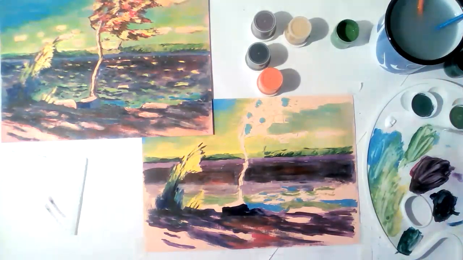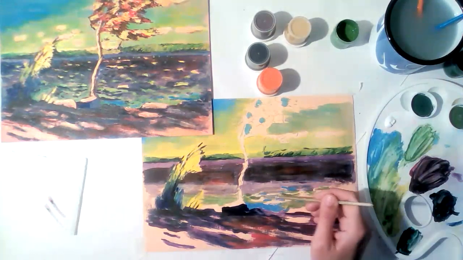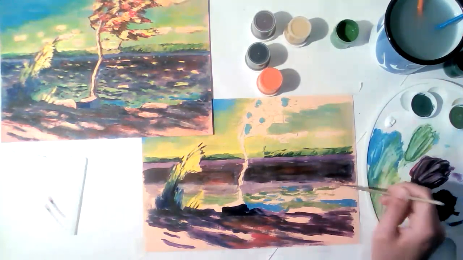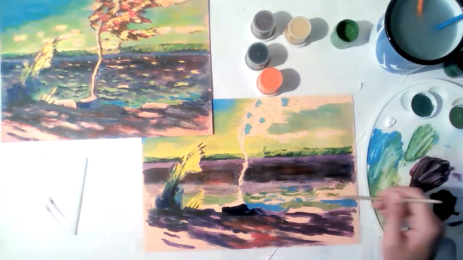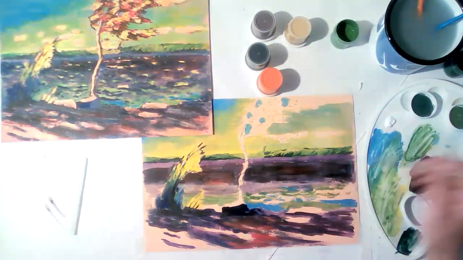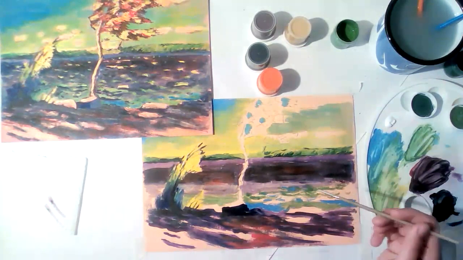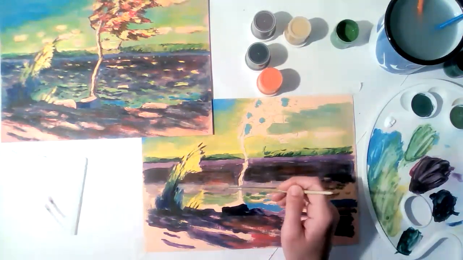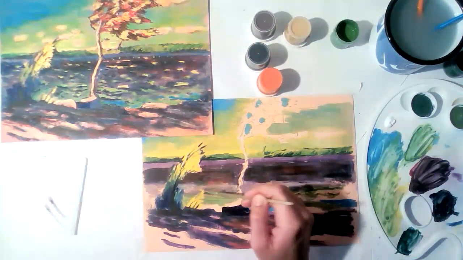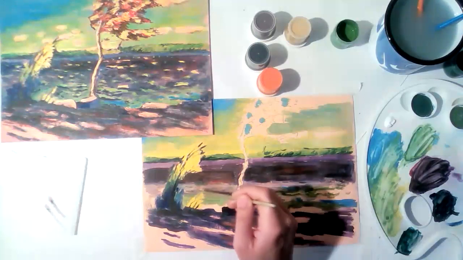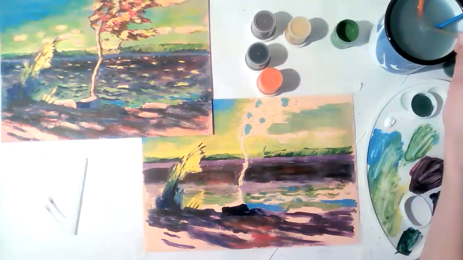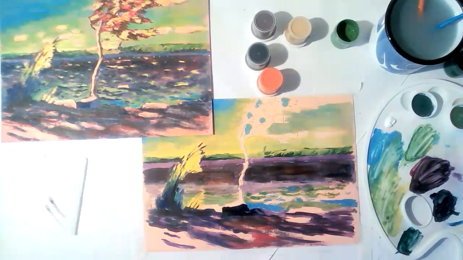The trunk needs more definition, but if I start putting more in now, it's going to get muddy. As much as I want to get in there now, I better not. So I'm going to do that. But I'm glad I've popped in.